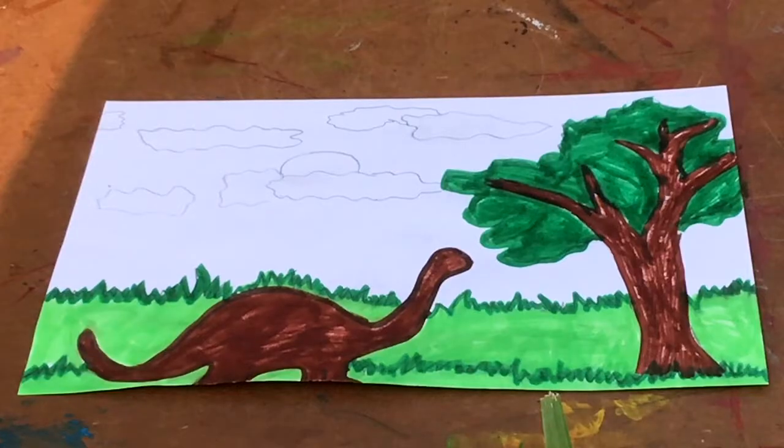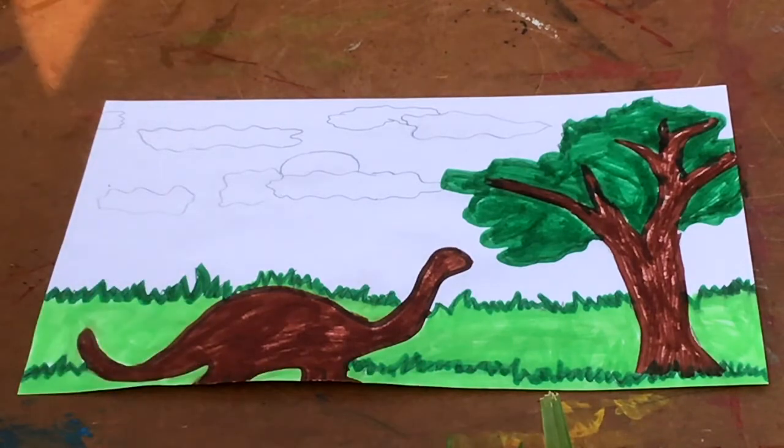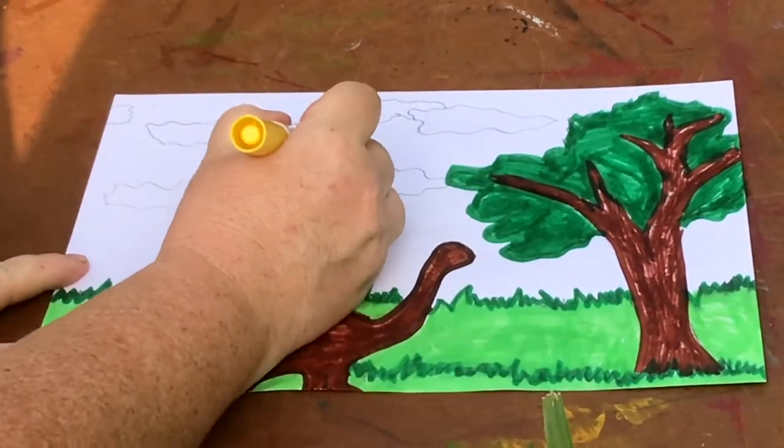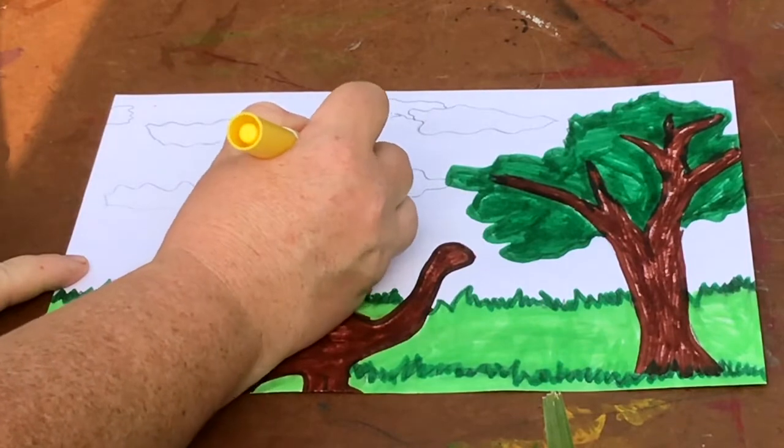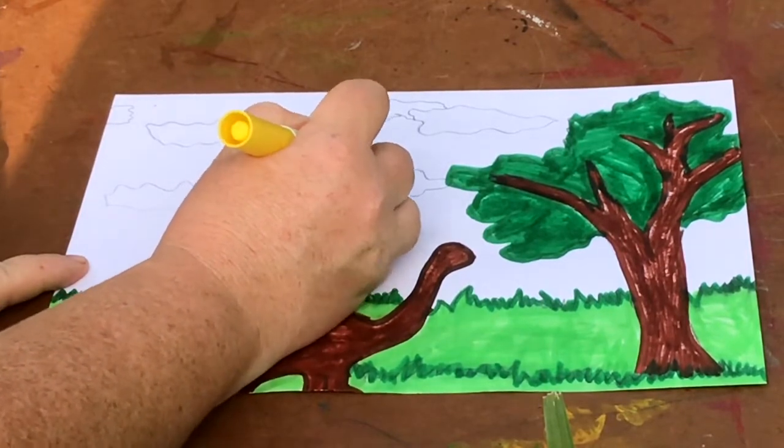All right, I went ahead and zoomed in my picture even more for you to see. Now I'm going to focus on my sky. It's time to color my sun.